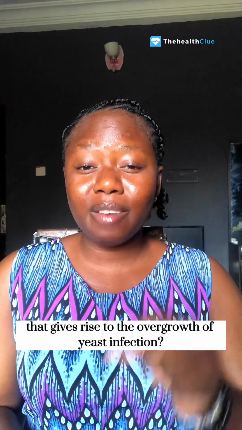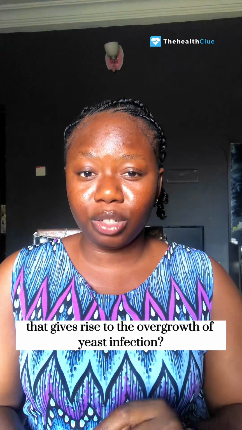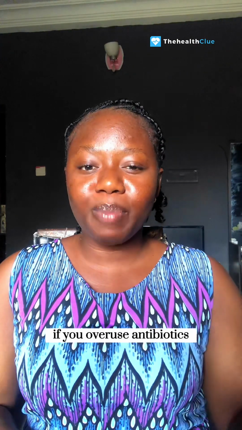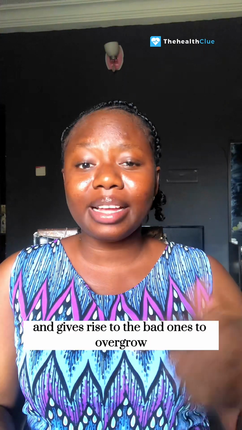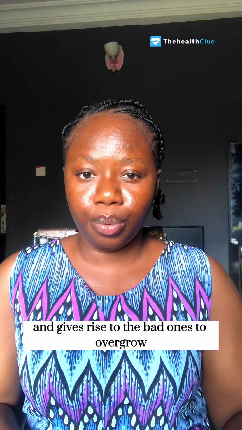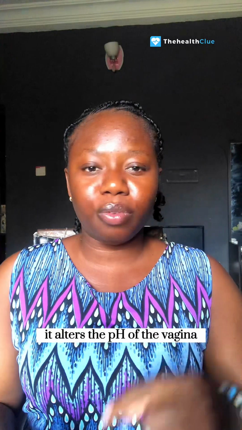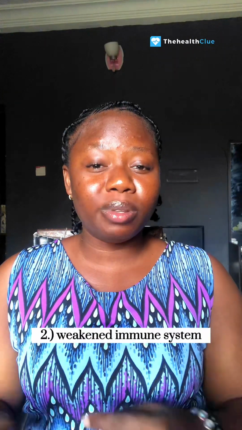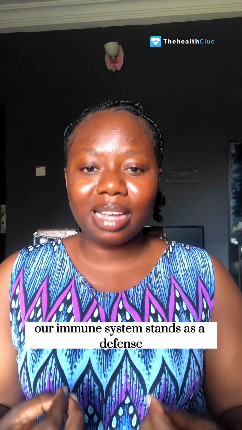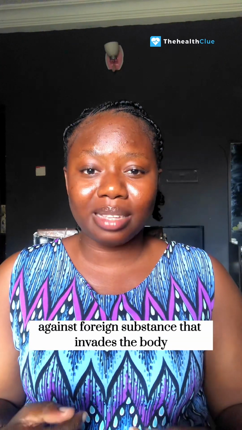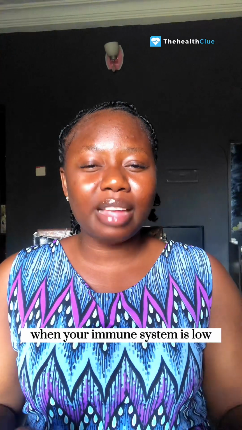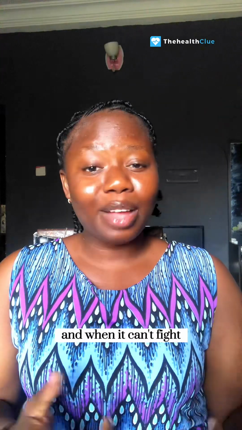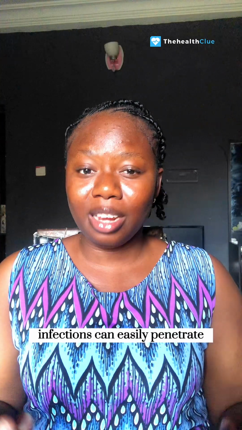What are the factors that give rise to the overgrowth of yeast? 1. Using excessive antibiotics. If you overuse antibiotics, it kills the good bacteria and gives rise to the bad ones to overgrow. And when this is done, it alters the pH of the vagina and gives rise to yeast infection. 2. Weakened immune system. Our immune system stands as a defense against foreign substances that invade the body. When your immune system is low, it will not be able to fight against any of these infections. And when it can't fight, infections can easily penetrate.